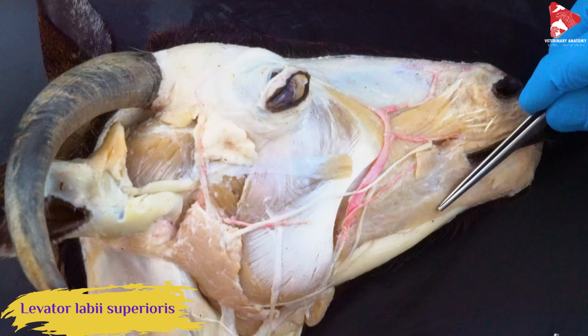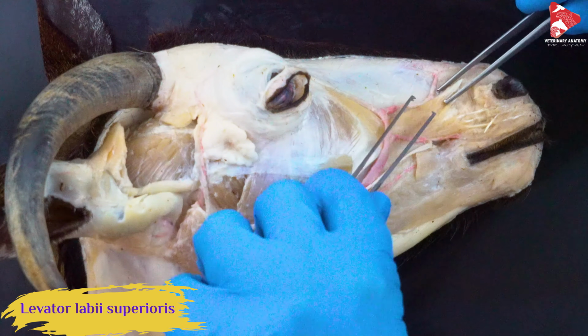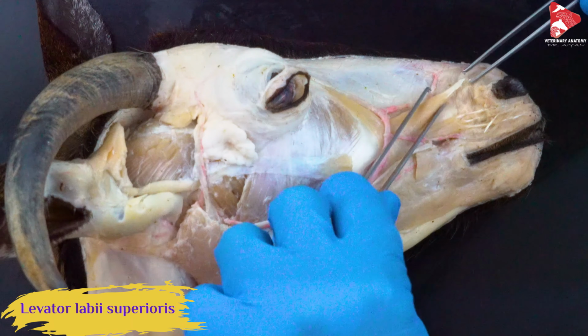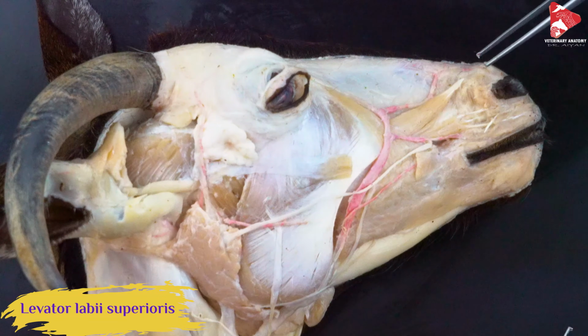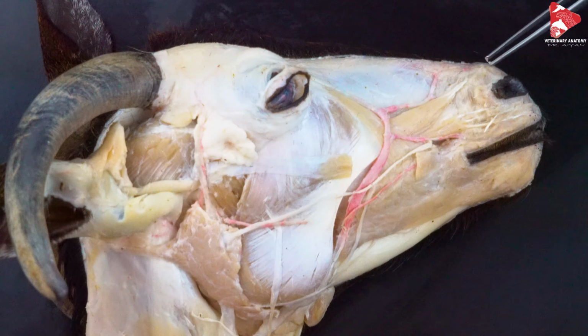Superioris because we have another one down here, inferioris. From the name, contraction of this muscle will elevate the upper lip upward. So this is the levator labii superioris muscle.